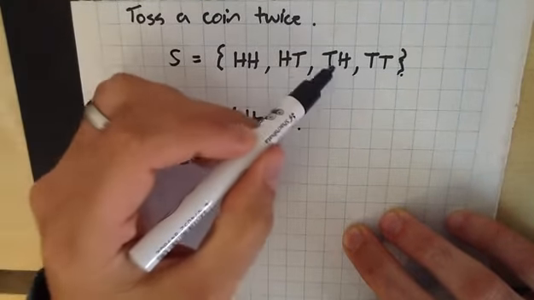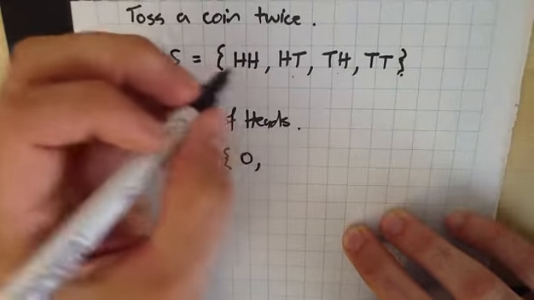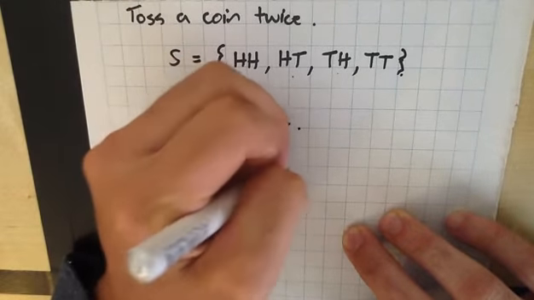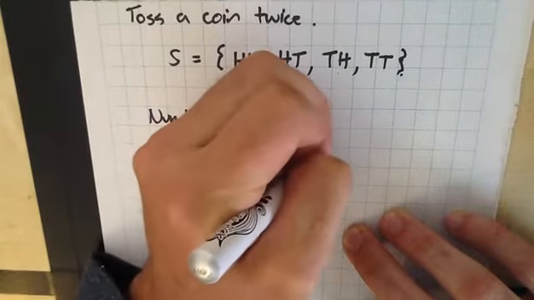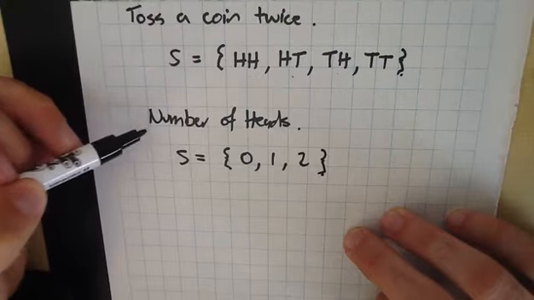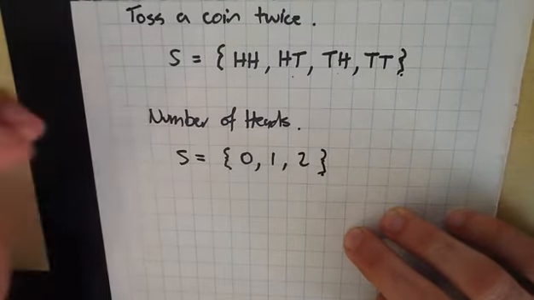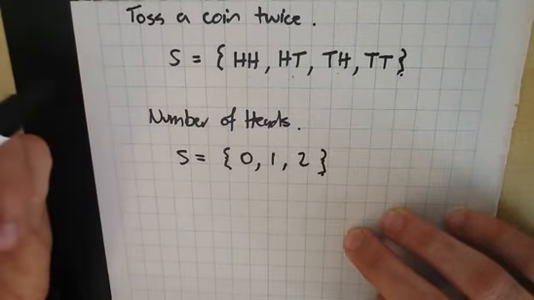Okay, I could get this or this where that is getting one head, or I could get this one here where I get two heads. Okay, so the sample space changes because we're talking about the number of heads, and the number of heads is counted. You either get none, you get one, or you get two.